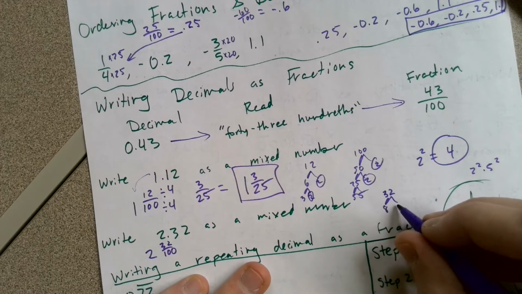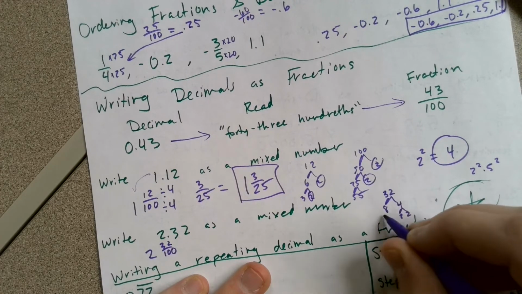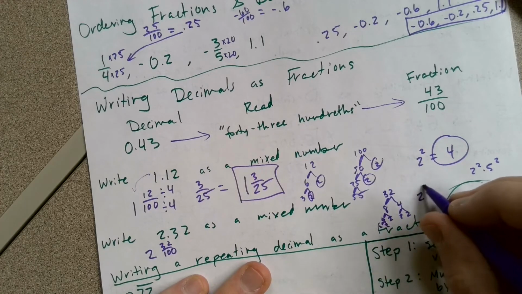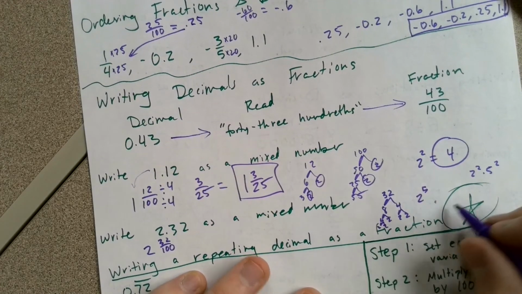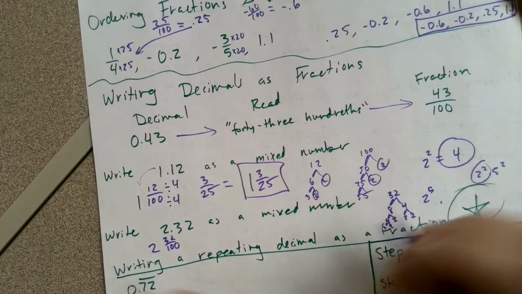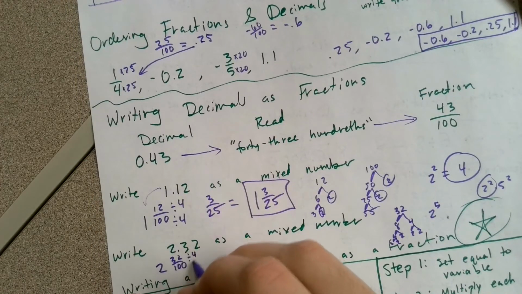32, let's do 8 and 4. Split that up into 2 and 2. Split this up into 4 and 2, and then 2 and 2 again. So we have 2 to the 5th. What do they have in common? Again, they both have two 2's in them, which is going to be divide by 4, divide by 4.